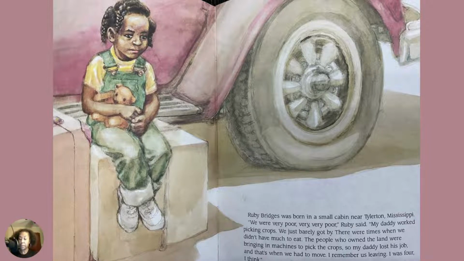The cause is the people who own the land were bringing in machines to pick the crops. So after that, Dad lost his job. That's the effect. That happened as a result of the cause. Okay, thumbs up if you understand cause and effect.